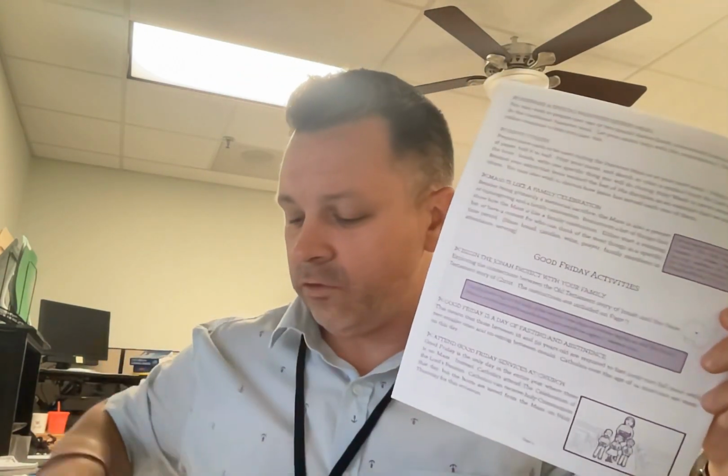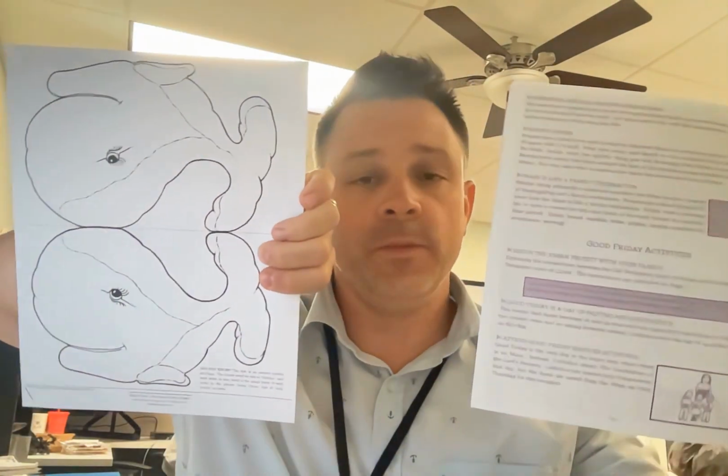Then we'll be moving on to Good Friday, which will begin on the next page. On Good Friday is when you could use the Jonah and the whale activity. You could talk about these before, or you could save them to do on the day of Good Friday. You can read about that. And the next one talks about Holy Saturday.